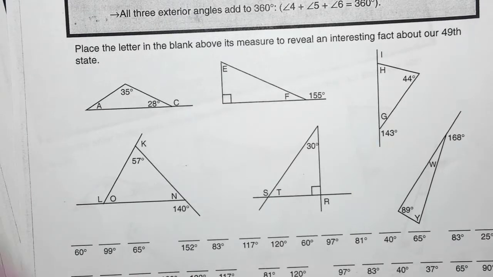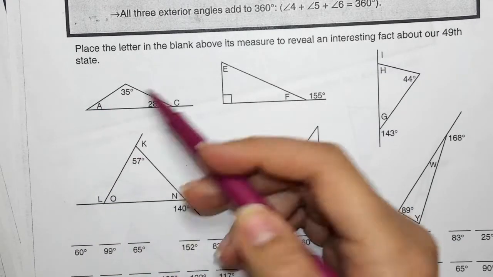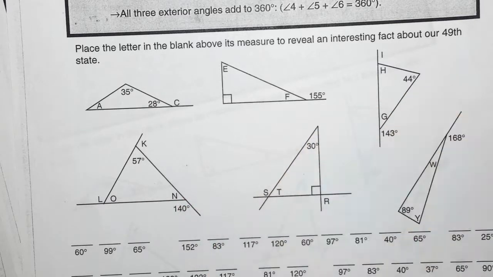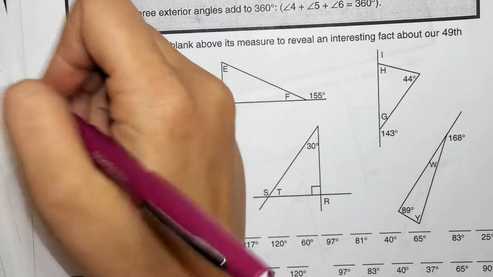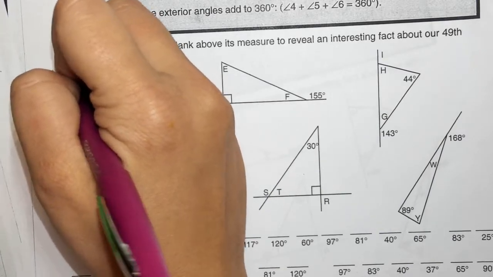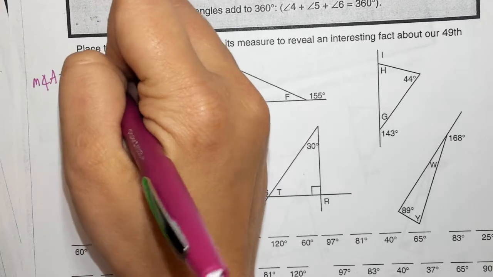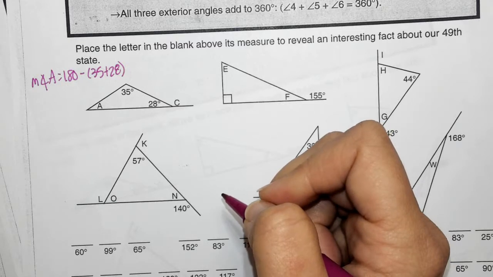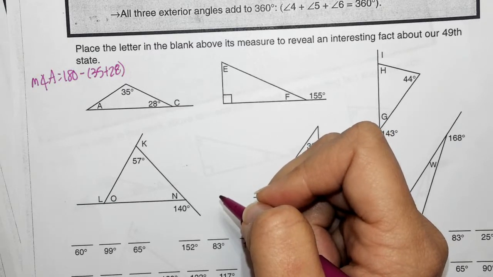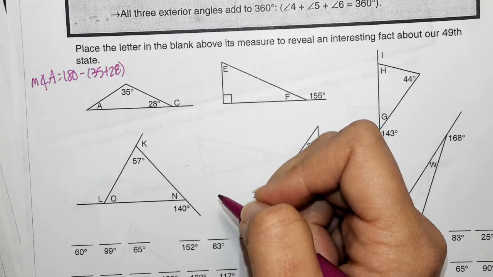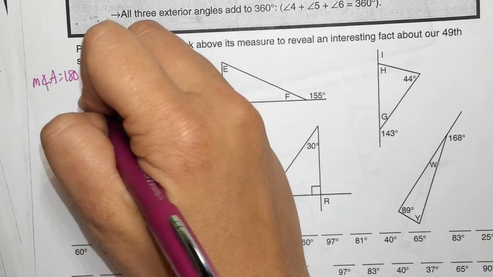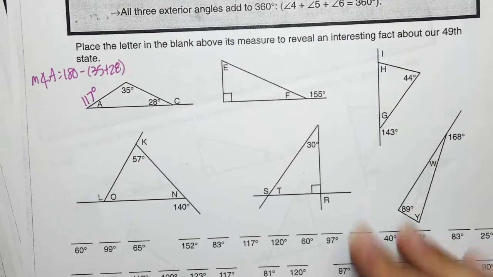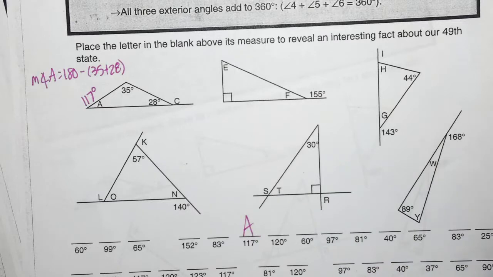Alaska. Okay, so how would we find the measure of angle A? Let's do that first. 35 plus 28, 180 minus that. The measure of angle A is 180 minus 35 plus 28. 117 degrees. So above 117, what letter are we going to write? A. Let's go do that.